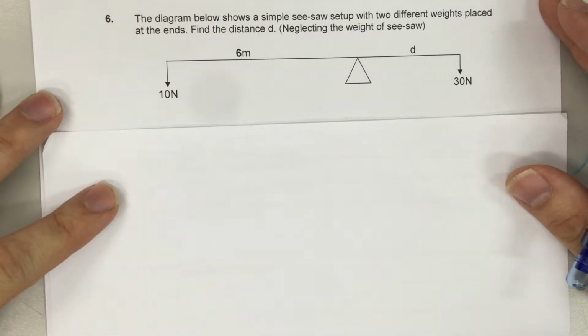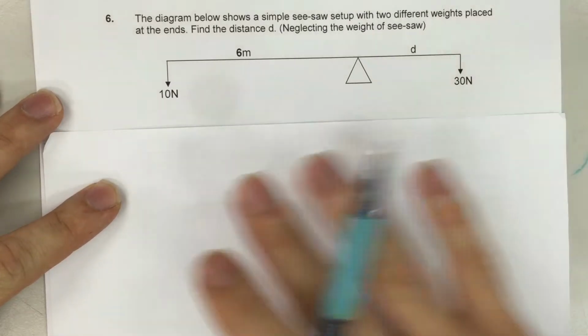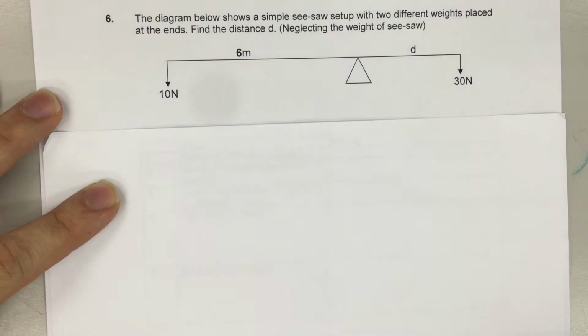Alright, good morning students. Today I'm going to go through one question with you that uses the principle of moments. This is a simple typical question involving the principle of moments. The diagram below shows a simple seesaw setup with two different weights placed at the ends. Find the distance d, neglecting the weight of the seesaw.